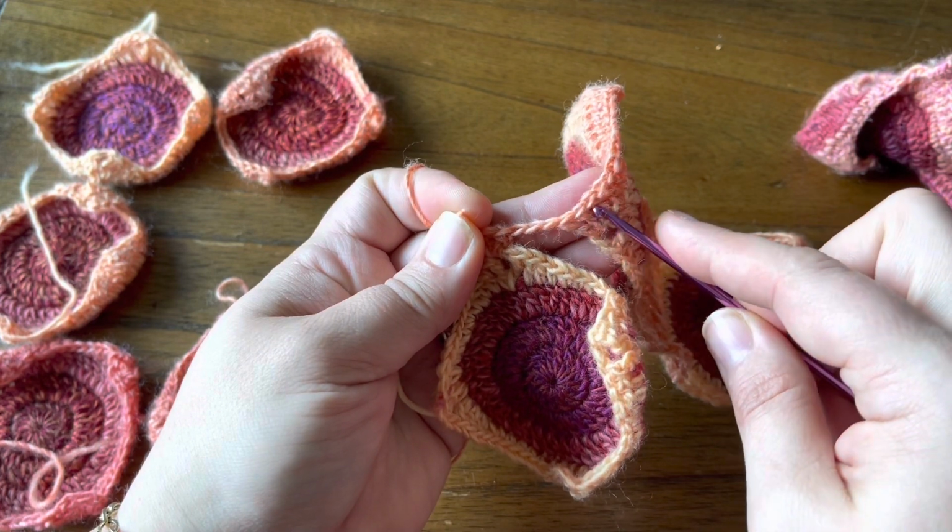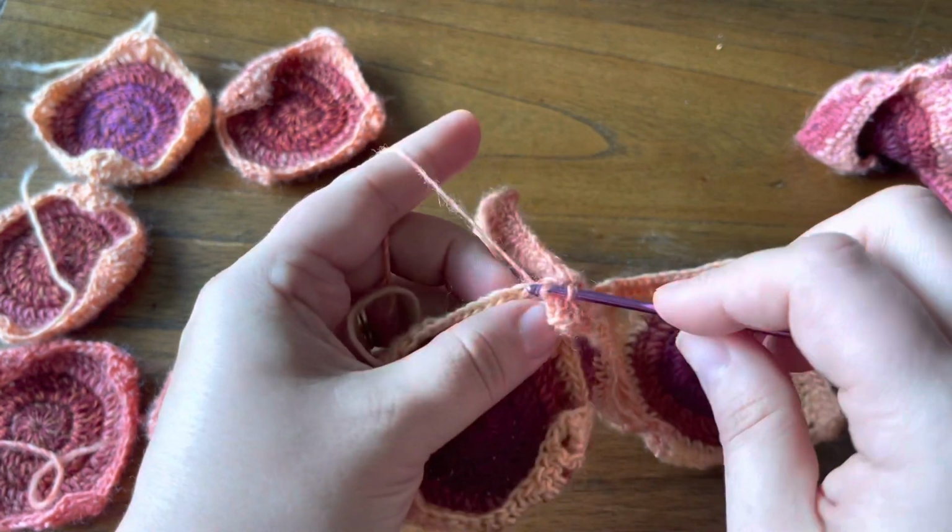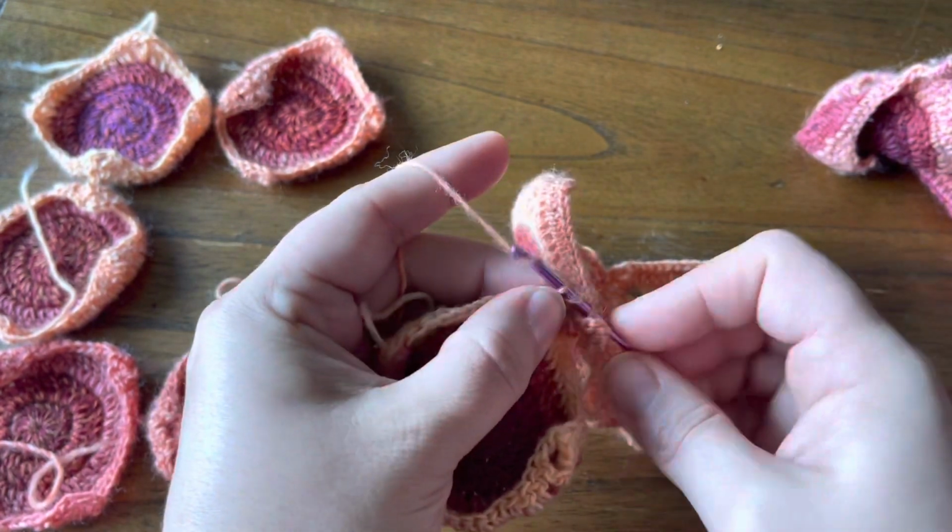So count to your 3rd stitch and grab your loop, pull it to the front, and then just do the exact same join.